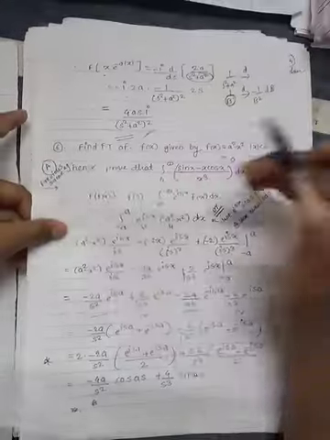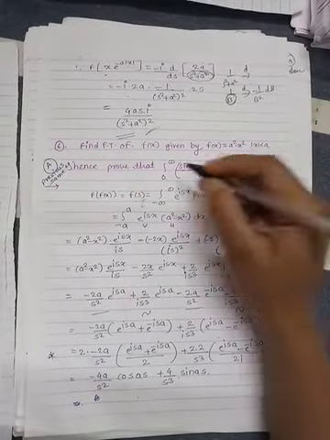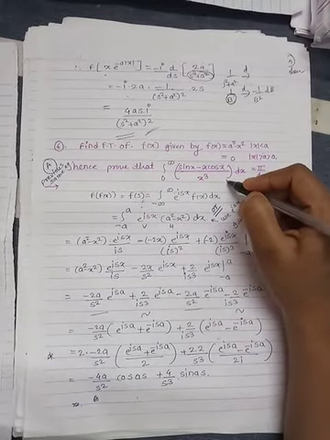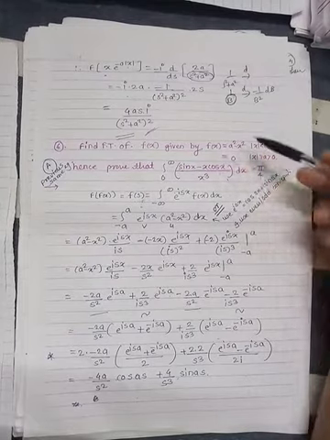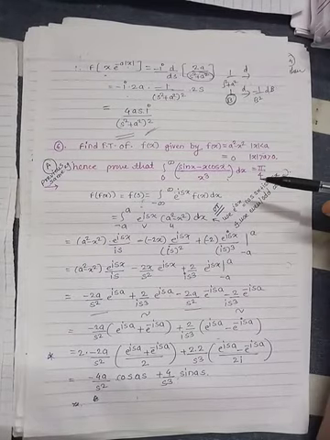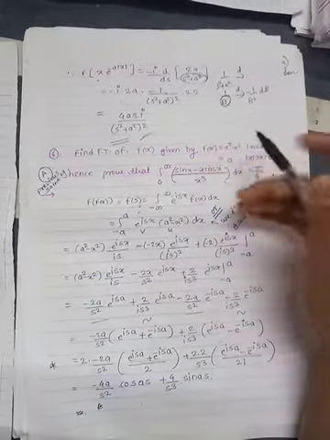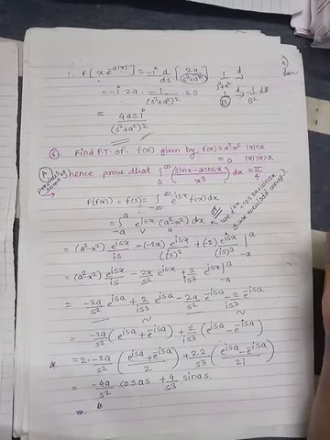The next example is, find the Fourier transform of f(x) equal to a square minus x square when mod x is less than a. Take this as an assignment, because we have solved the same example in previous lectures. Hence prove that, this is your answer to prove. By seeing this example, I have just explained the important steps.